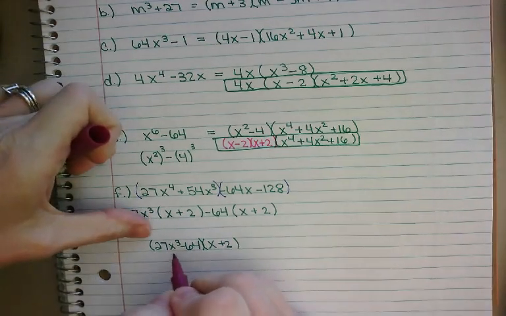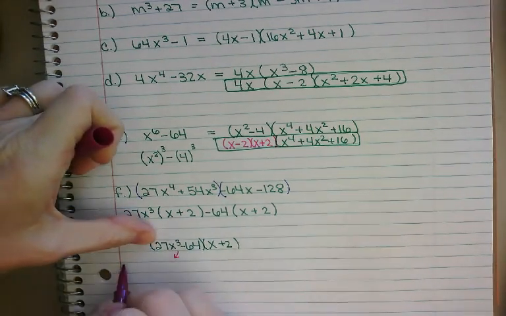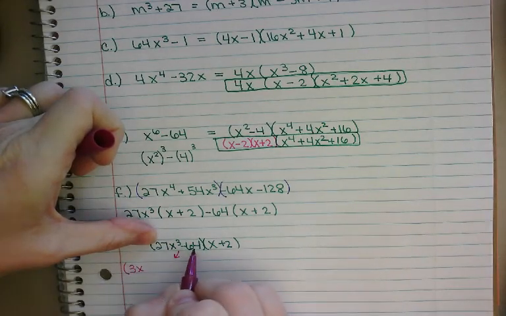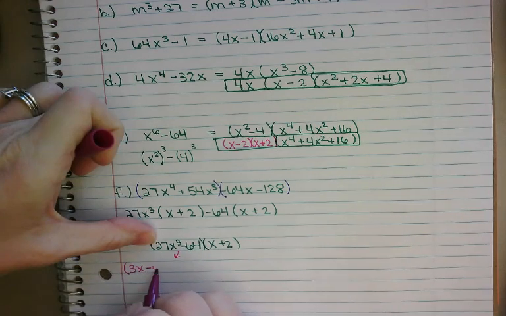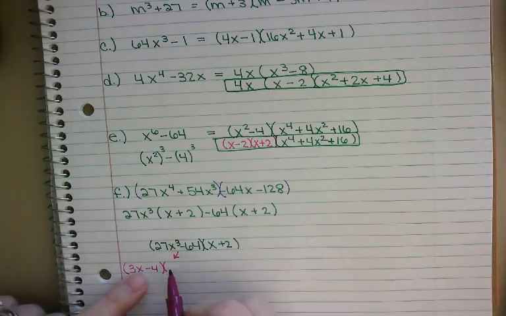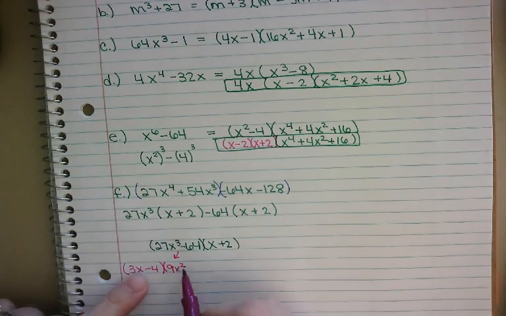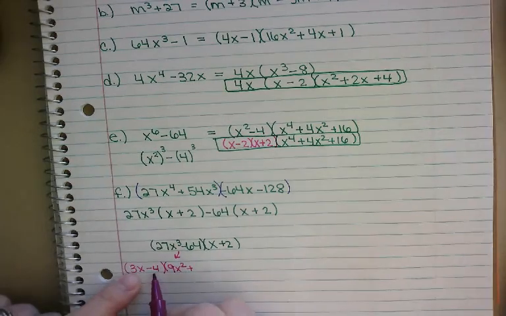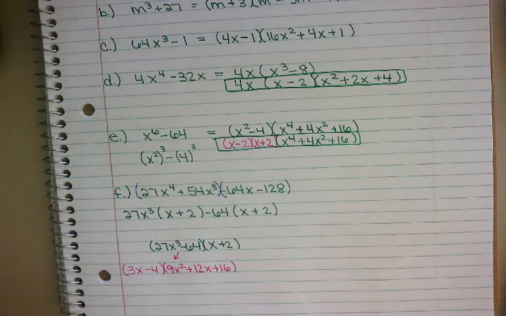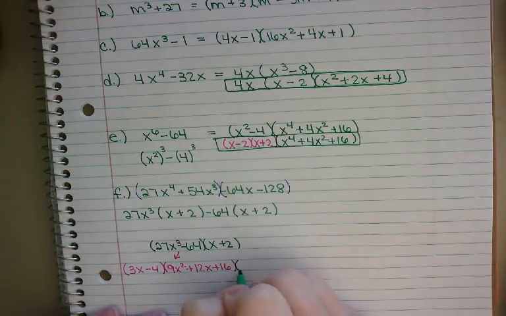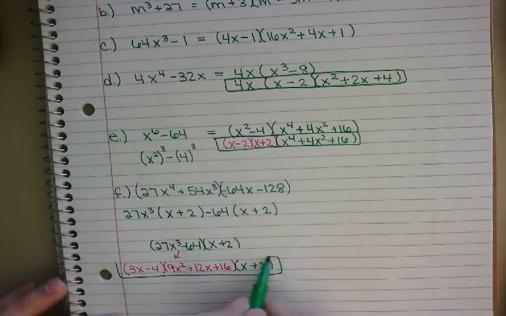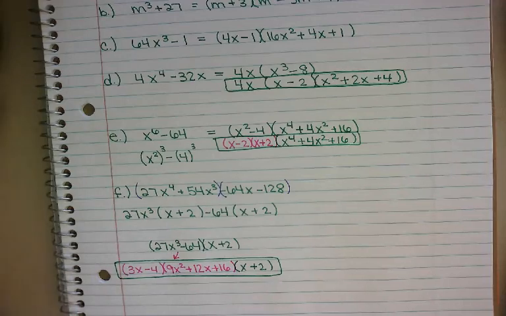So, what number cubed is 27x cubed? 3x. What number cubed is 64? 4. Okay, so then I've got my binomial, so the trinomial is this squared. So 9x squared, sign change, the product, square, and then you still have that x plus 2 at the back. All right, we'll stop there for today.